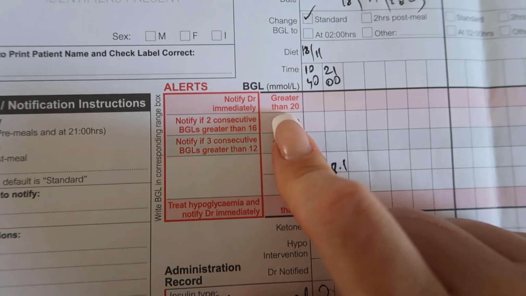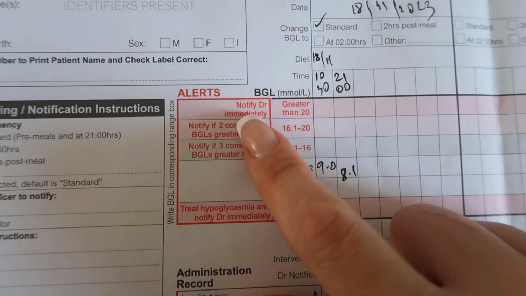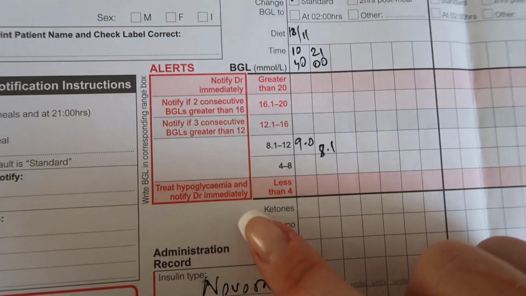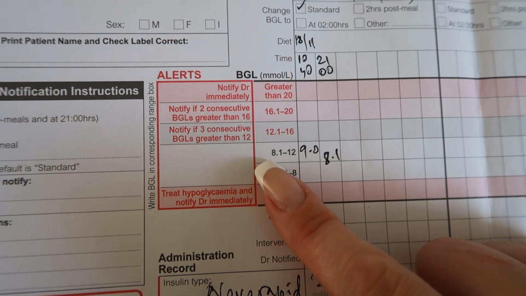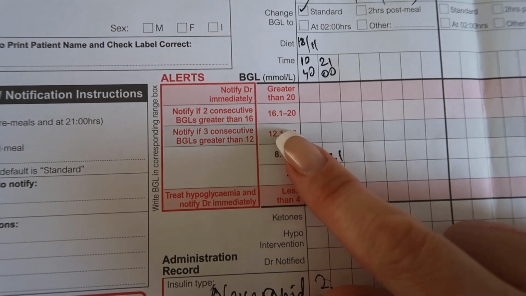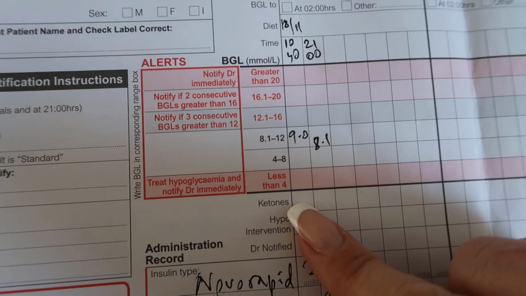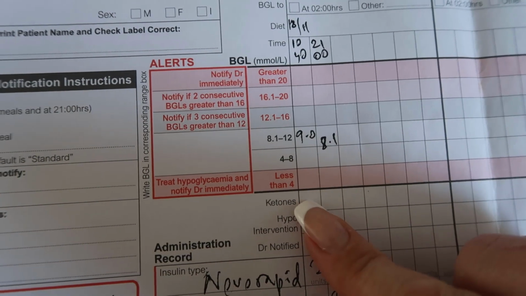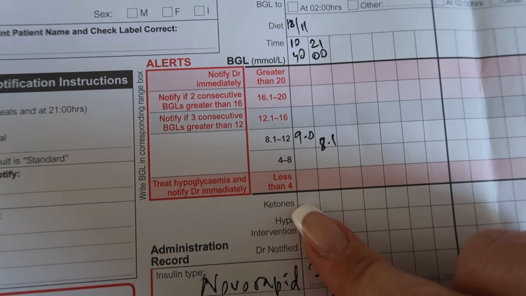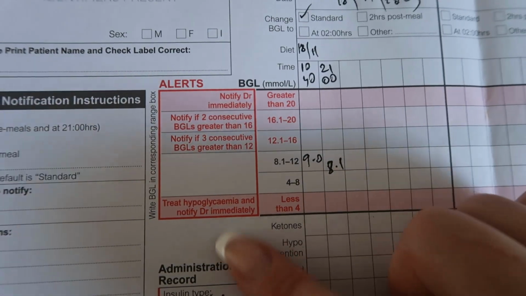If your patient went up to 20 and above, notify the doctor immediately. Also on my ward, we test ketones if the patient goes above 15. Okay, we need to test the ketones and write them here to make sure that the ketones are in a safe range.